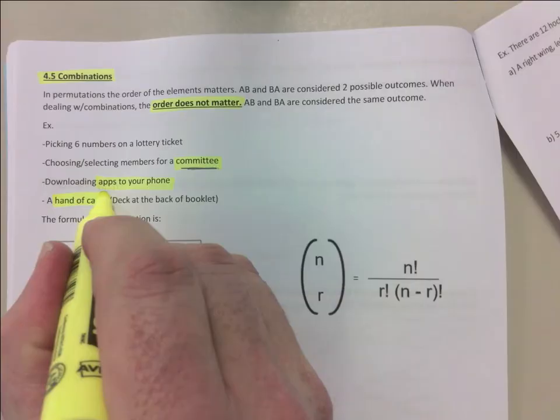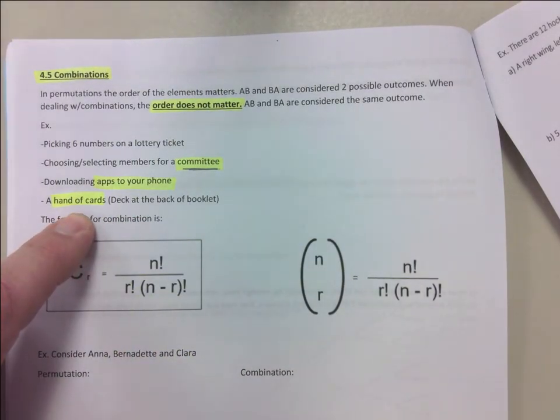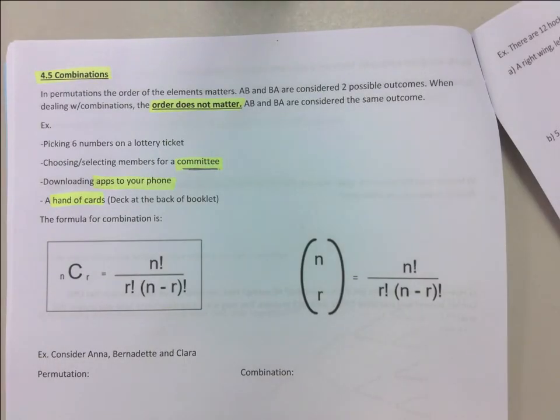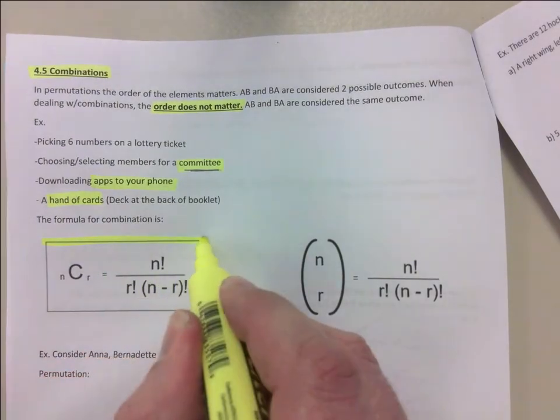A hand of cards, okay, is huge. If you have a hand of cards, we don't care how they're arranged in your hand. We just care that you have those cards, right? And so here's the formula for combination.